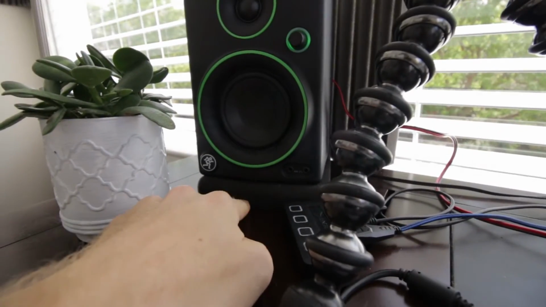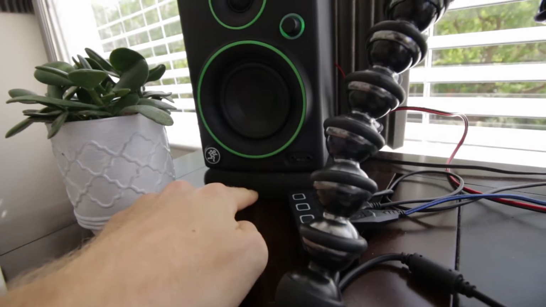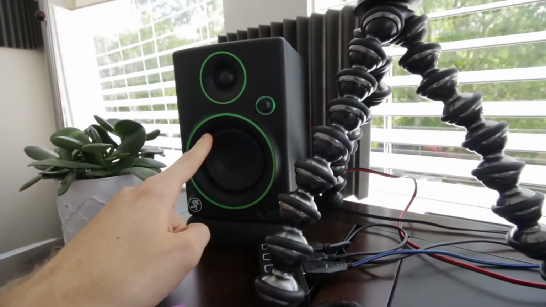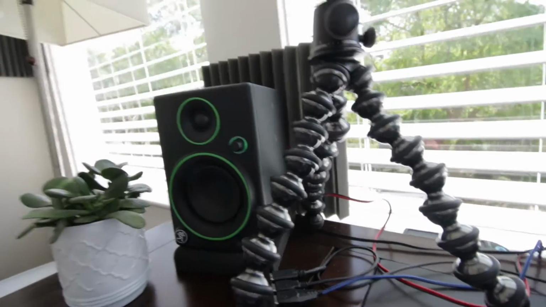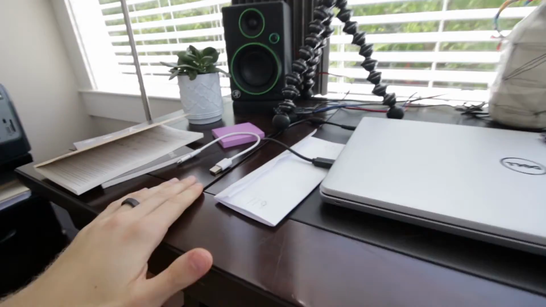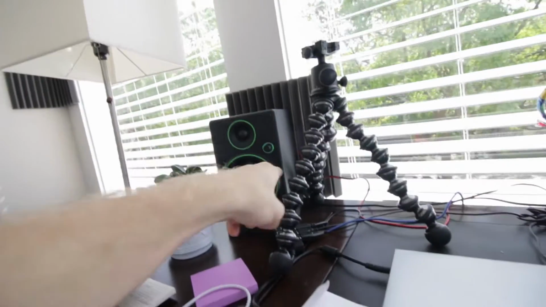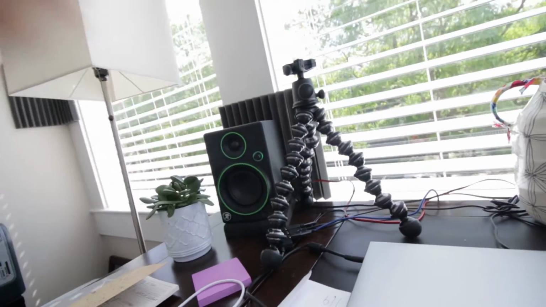I'm not trying to sell these things or anything, but they come with foam padding, and you put these on the desk, because if this thing right here were directly on the desk, it would rumble the desk, and then the desk would make noise as well. You don't want this to make noise, you want that to make noise, and then for that to come to your ears.